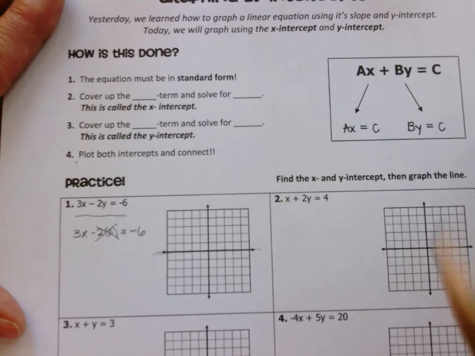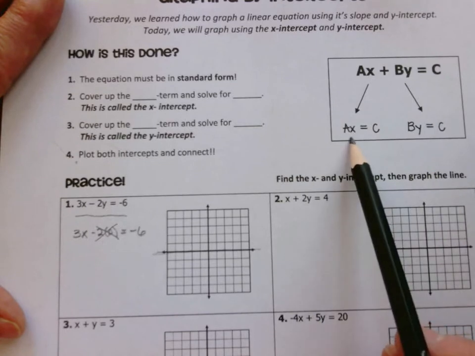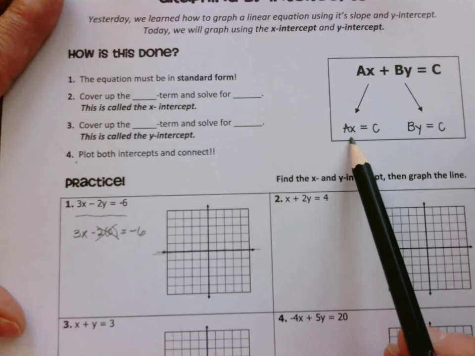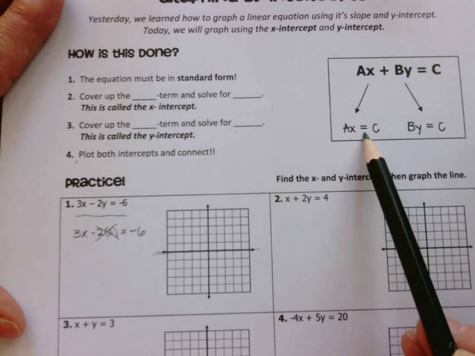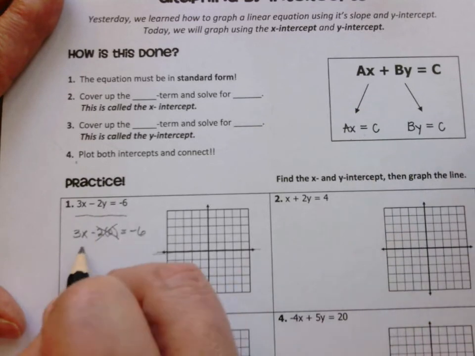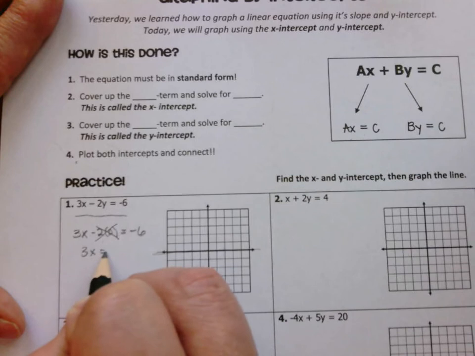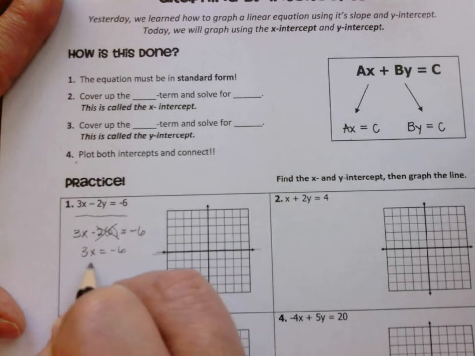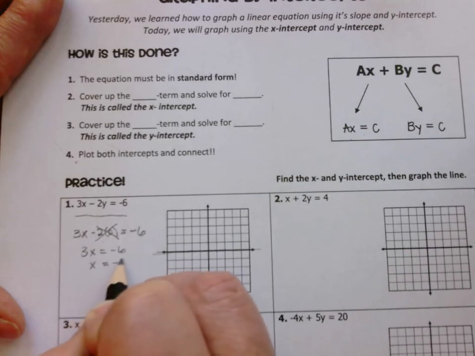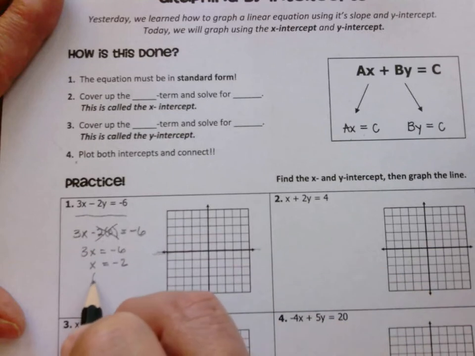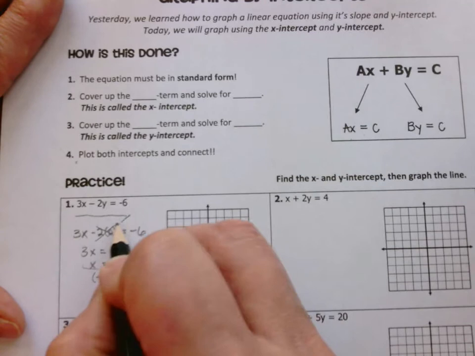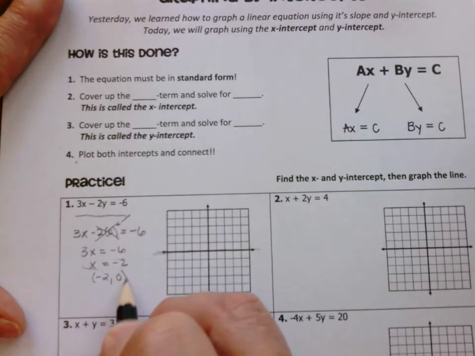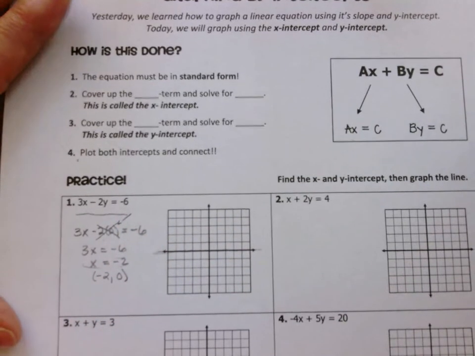And so that is why up here in the instructions, the by term just completely disappears. It doesn't actually ever disappear. It's just not there because it becomes 0. So what I notice is I have 3x equals negative 6, or x is equal to negative 2. And that tells me I have a point at negative 2, that's my x value, and the y value is 0. That's because I put a 0 in there for the y value.